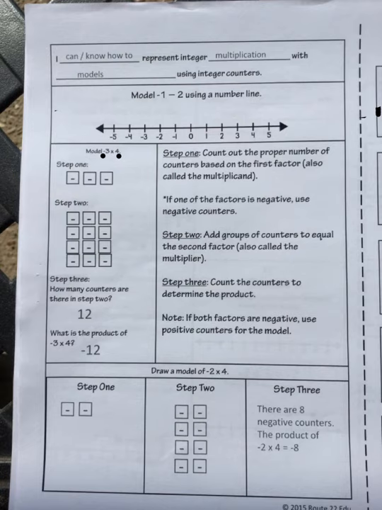So we've got 1, 2, 3, 4. There are 4 sections there. Step 3, count the counters to determine the product. How many counters are there in step 2? Well, there's 12. But remember, we are using negative counters, so our answer is -12. If both factors are negative, then we would have used positive counters for the model.